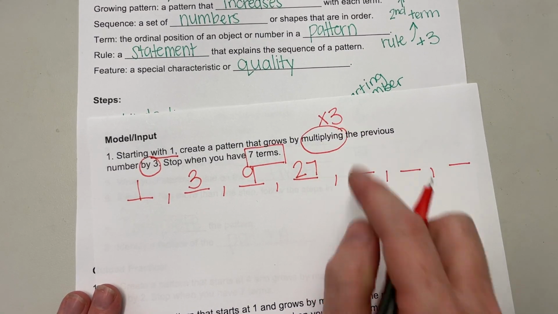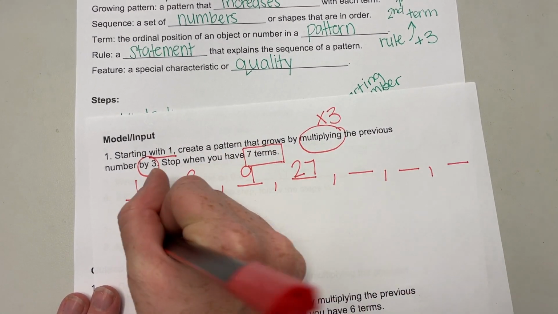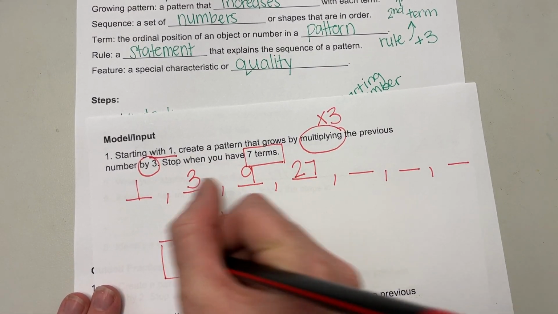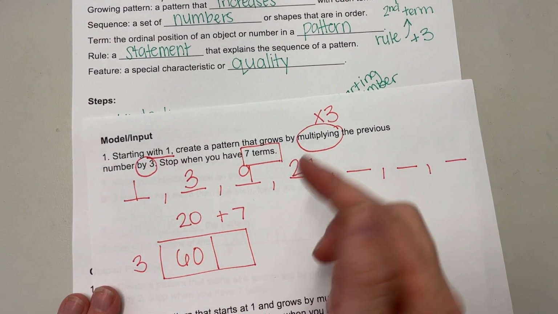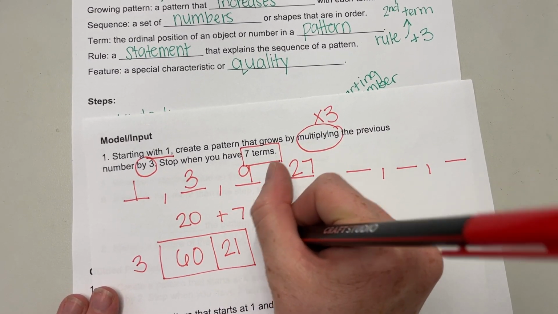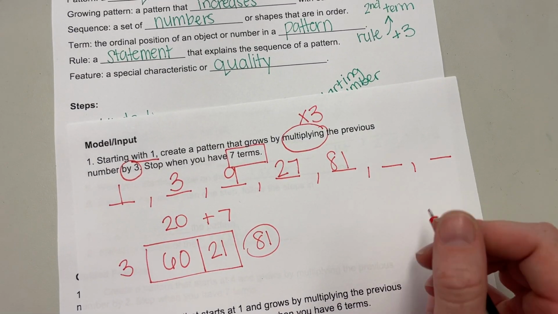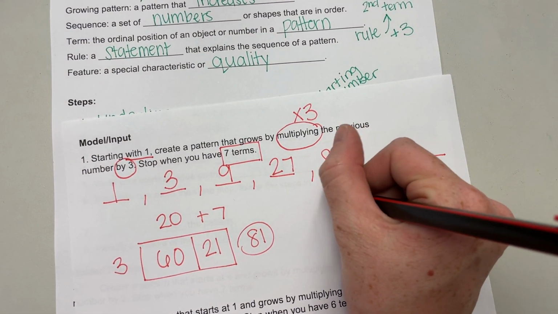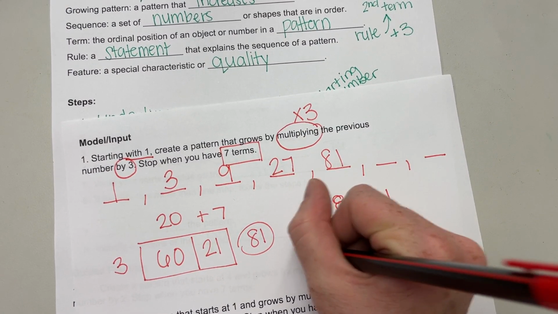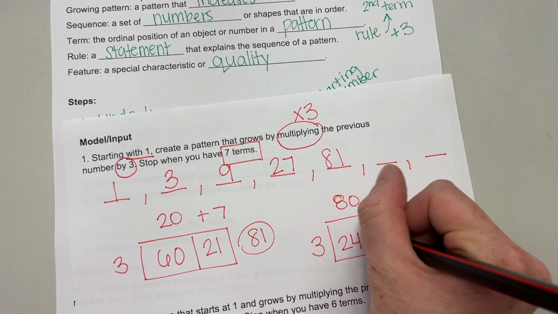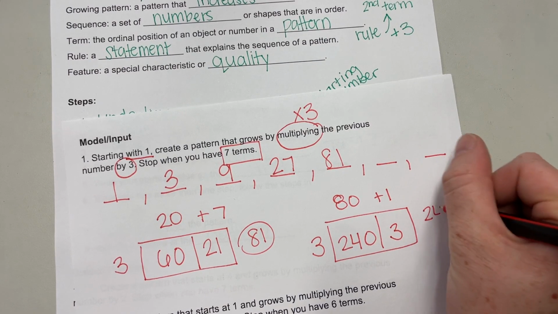Ooh, 27 times 3. I don't know that, so I have to do 20 plus 7. And I have 3. 3 times 2 is 6 with 1 zero. 3 times 7 is 21, and I add it and I get 81. Okay, now I have 2 more of those, so 81 times 3. 80 plus 1 times 3. 3 times 8 is 24 with 1 zero. 3 times 1 is 3, so 243.